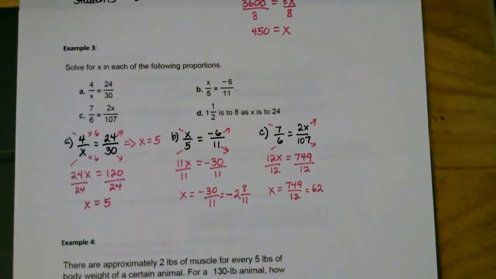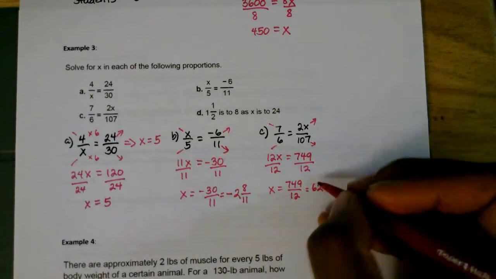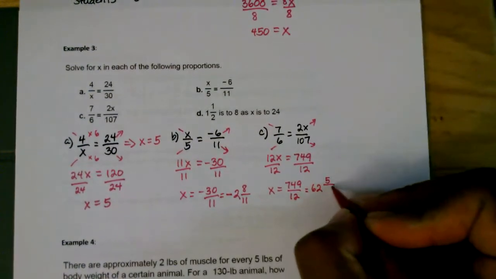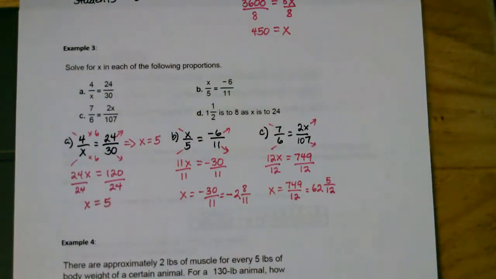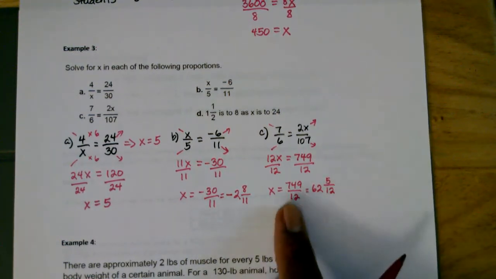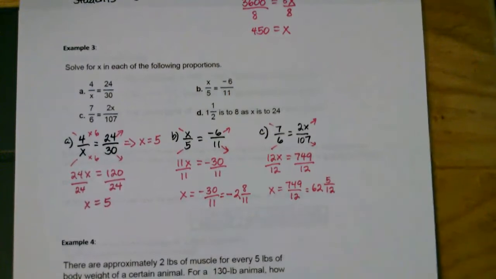And then if I do 62 times 12 and subtract it from 749, I'll have 5 left over. So it'll be 5/12. Now you could write it like an improper fraction or a mixed number.